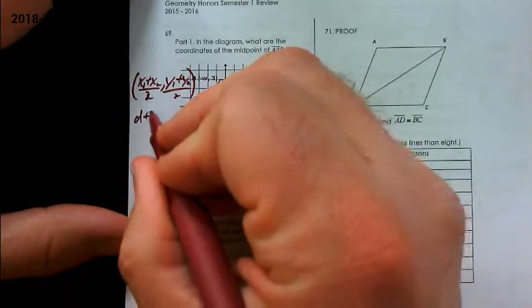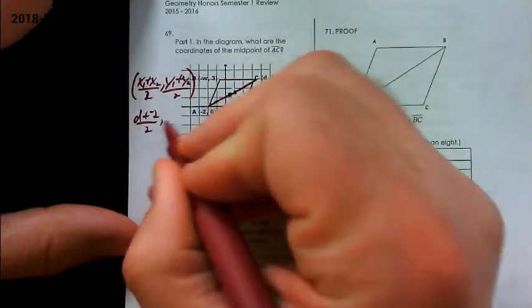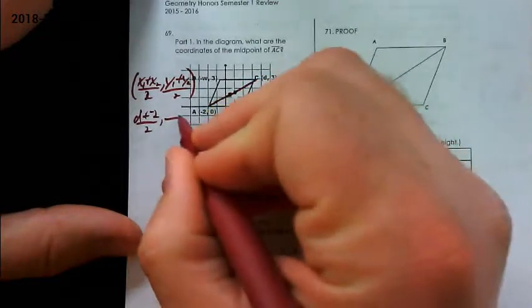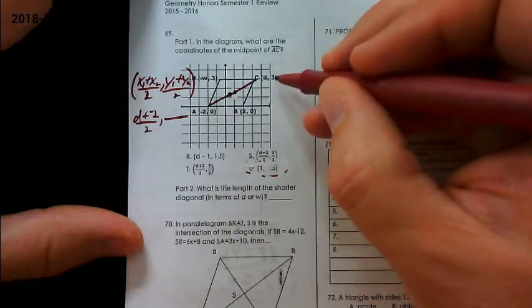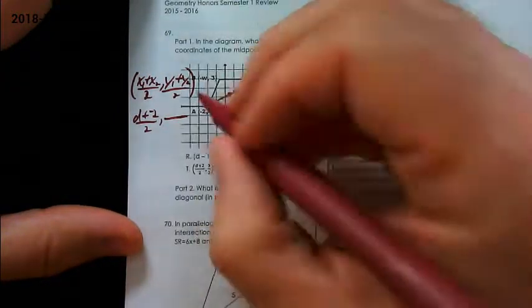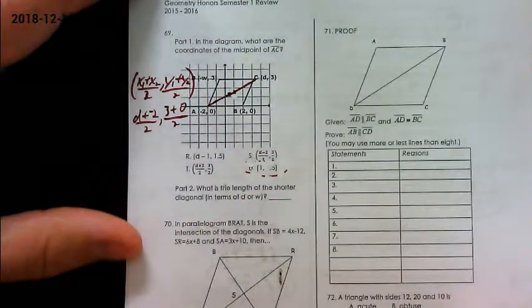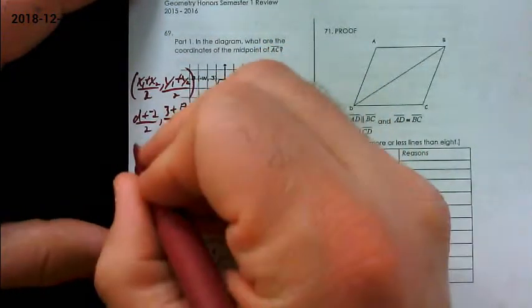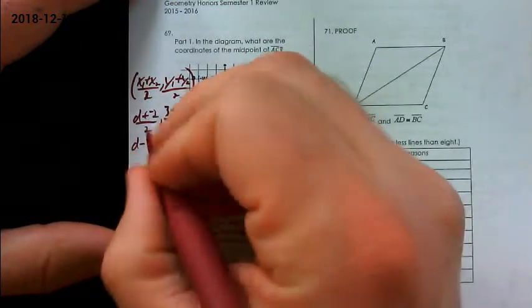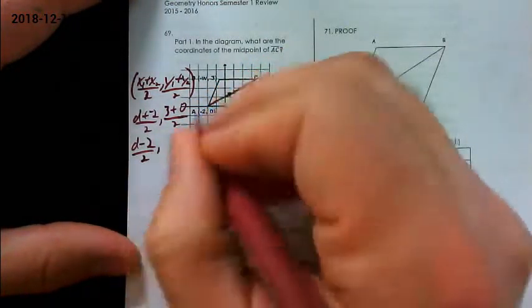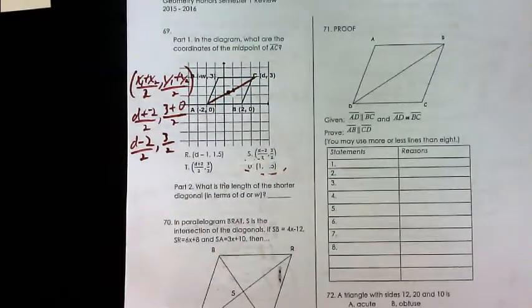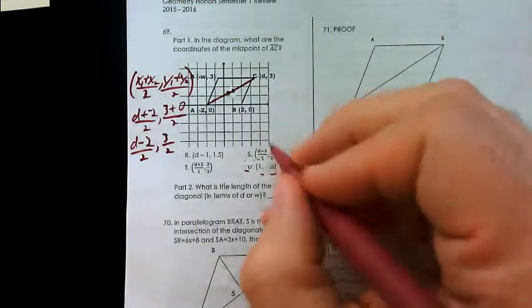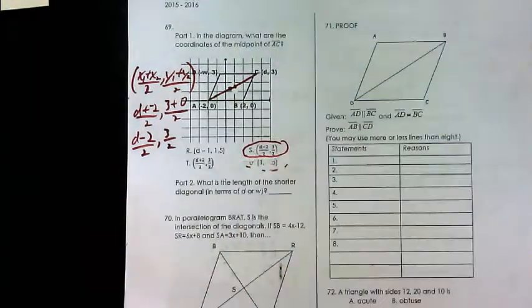D plus -2 over 2. Then on the other one, our y's, 3 and 0. 3 plus 0 over 2. This one, 3 plus 0 is still just 3. Can't really reduce those. So, S is the correct answer, not U.